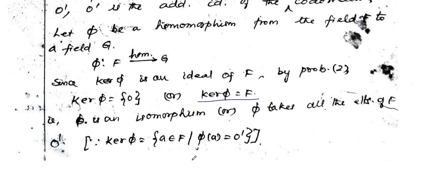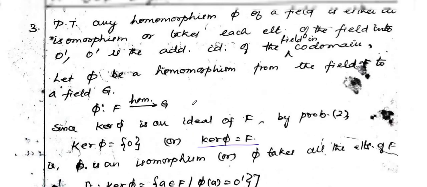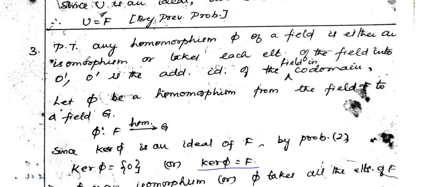If kernel phi is the whole of F, then phi takes all the elements of F to 0 prime, because kernel phi is all those elements of F which are taken to the additive identity of the codomain. So, kernel phi being equal to F will only imply that all the elements will be taken to 0 prime. So, either phi is an isomorphism or it takes each element of the field into 0 prime.